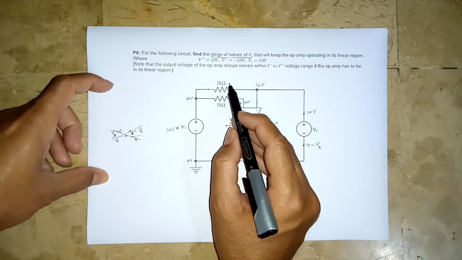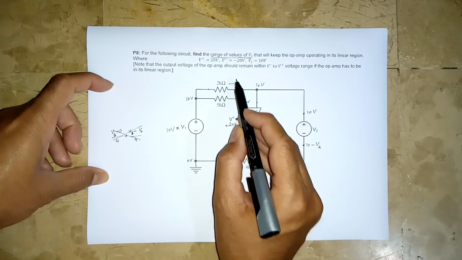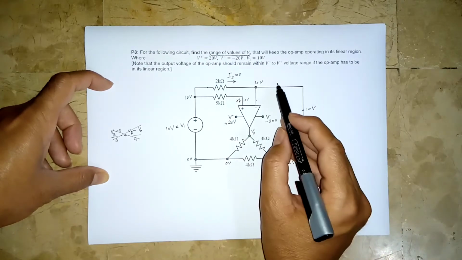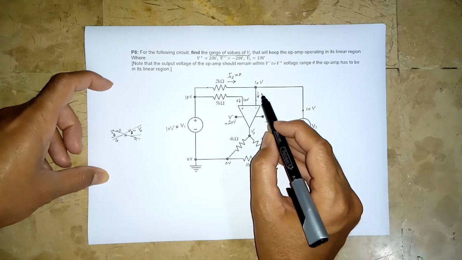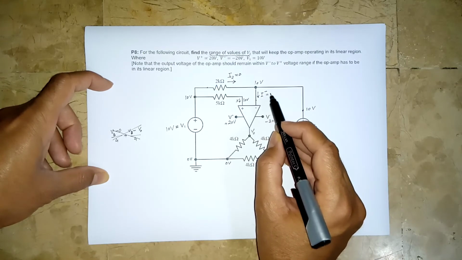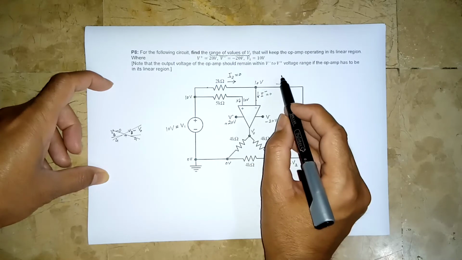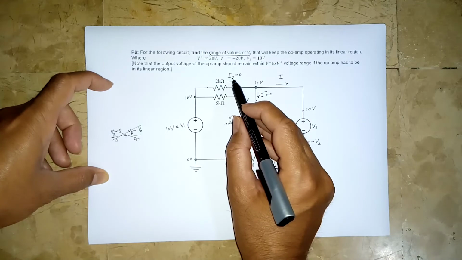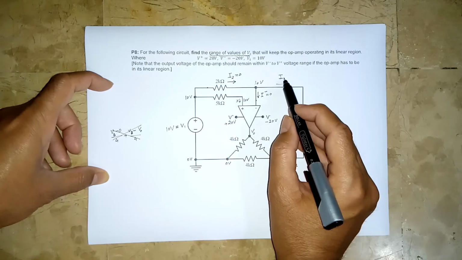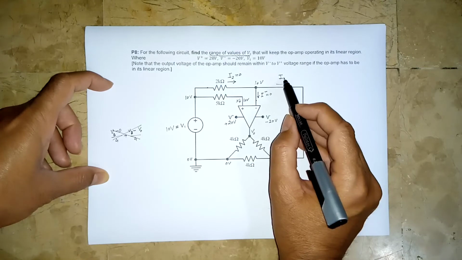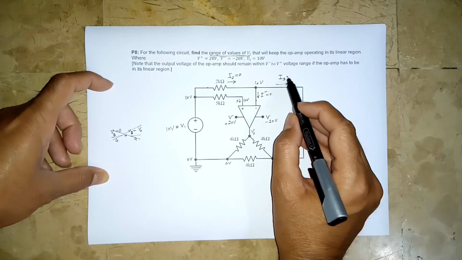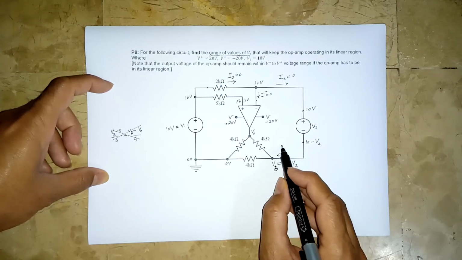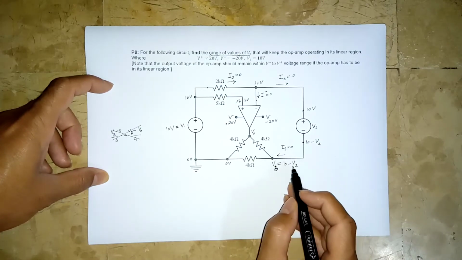And what we know otherwise, this current is 0. So let us say this is I2, it is 0. No current will be flowing in here. Let us call it I negative, this is 0. So actually this current is 0 as well. Let us call this I2, let us call this I3, this is 0 as well. So no current coming in here. This current I3 is 0.